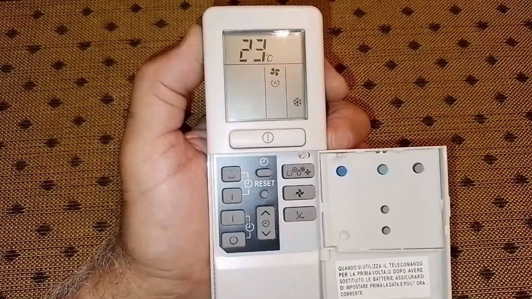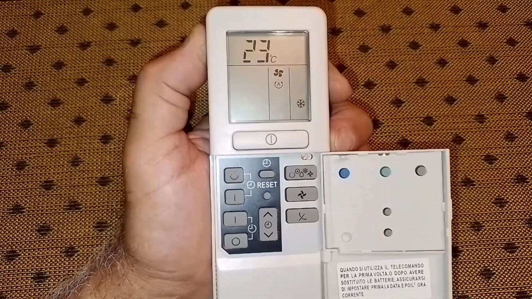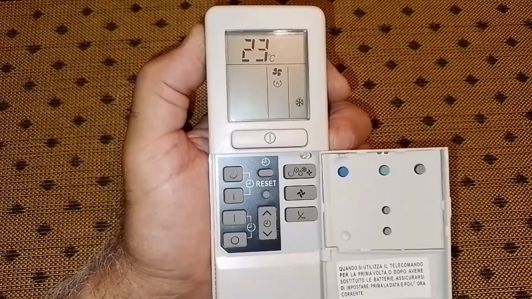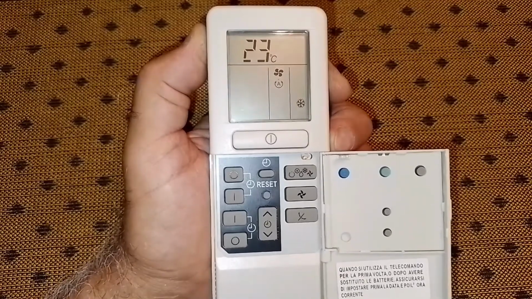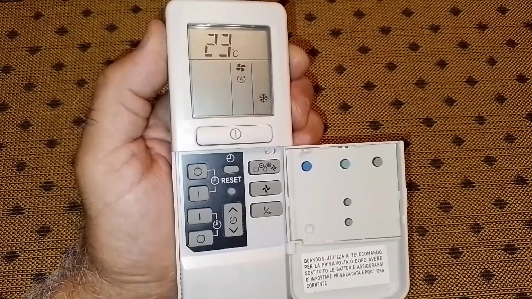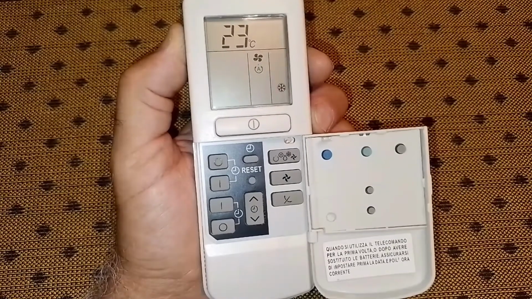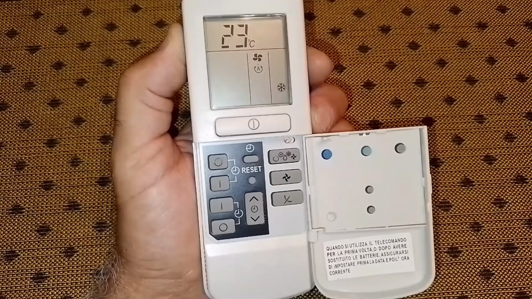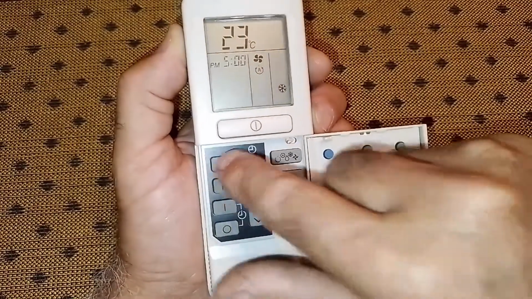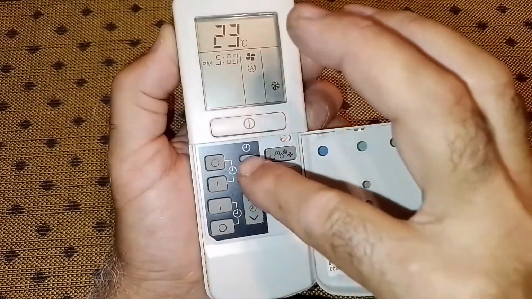There are two timers on this remote control. Timer on is for turning on the air conditioner at a specific time. For example, we will return from work at 6 p.m. Since our time is set, we can now use the timer. If we want our house to be cooled or heated until we return, we press the timer on button and set the time to PM 5.